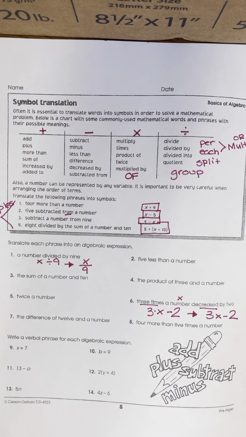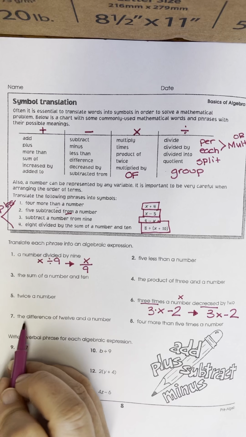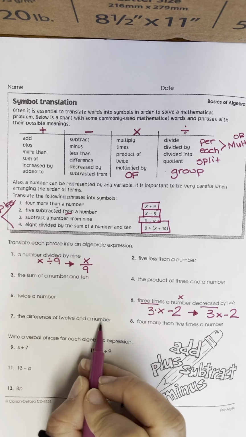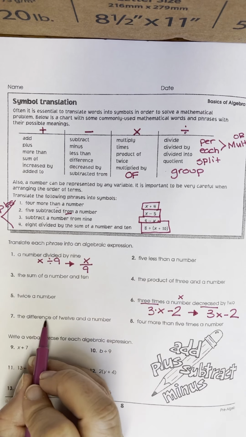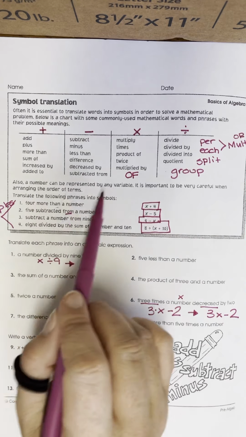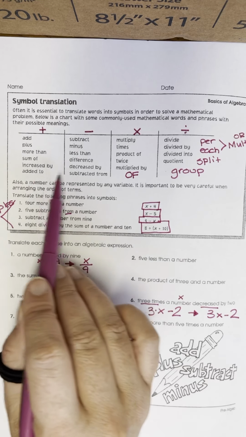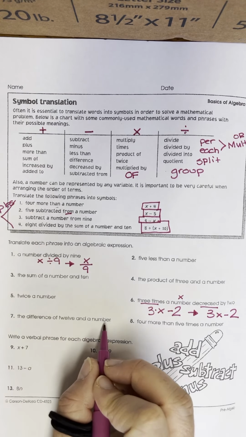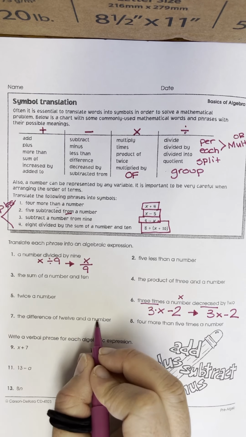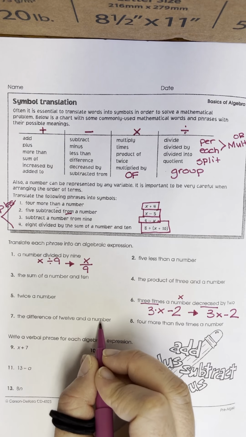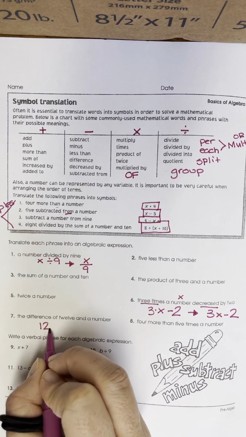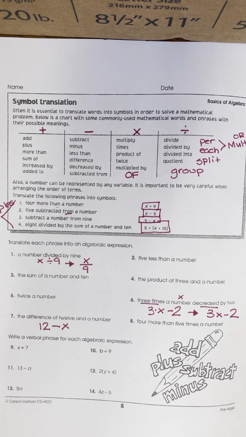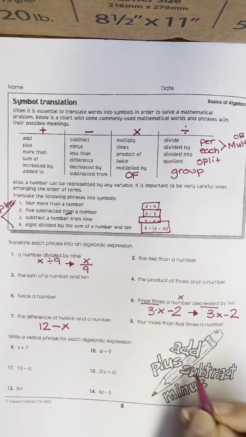All right, let's do one more. The difference of 12 and a number. So this time we're using the word difference, and if you have to, you can always go back up to your list and see where difference falls, that's subtract. So the difference of 12 and a number, so we're subtracting 12 and something we don't know, so that's our variable. So we would just do 12 minus x. So that should get you started on going through these top ones.